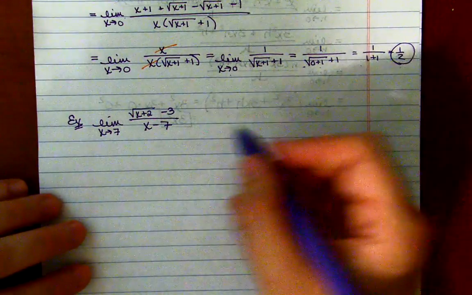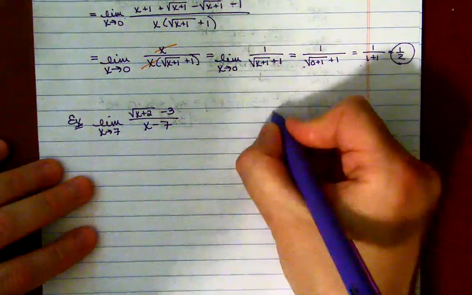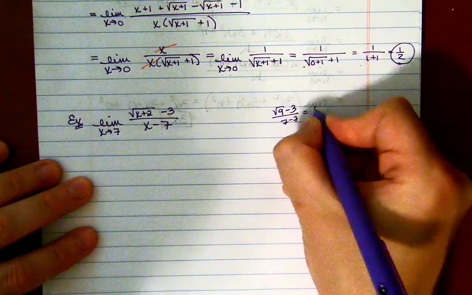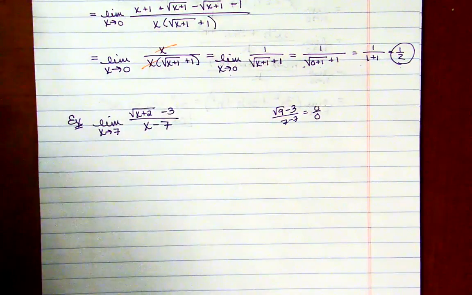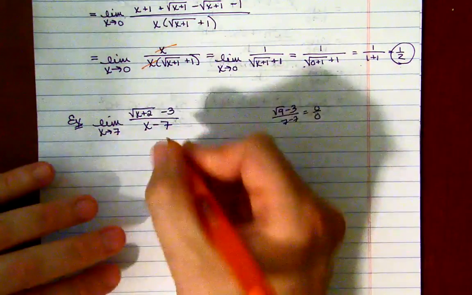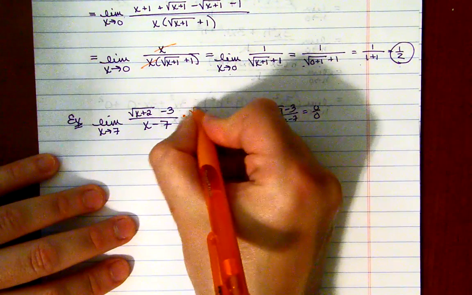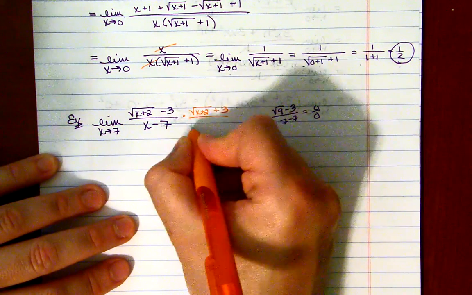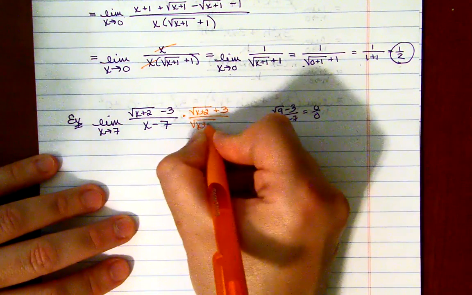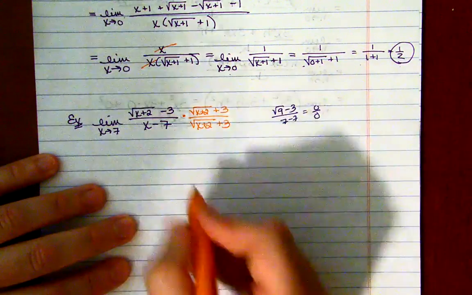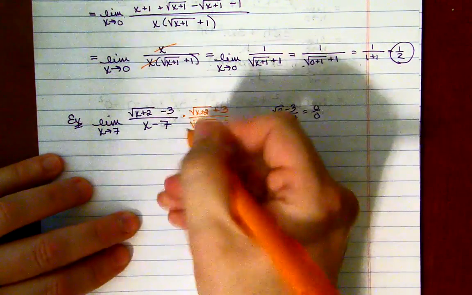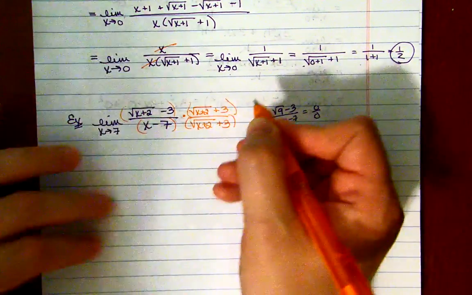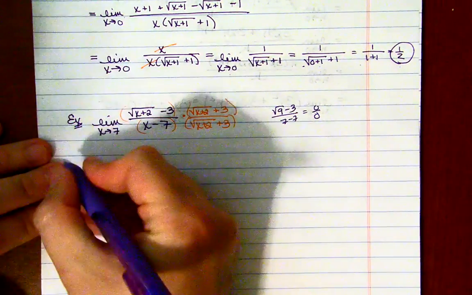So I'm going to start the way I always start. I'm going to plug in my 7, square root of 9 minus 3 over 7 minus 7, 0 over 0. So I'm going to go and I'm going to rationalize my numerator, and I'm going to multiply the top and bottom by the conjugate of the numerator. I'm going to get this, and just for good measure, we'll stick some parentheses around all this stuff. And we're going to start FOILing.